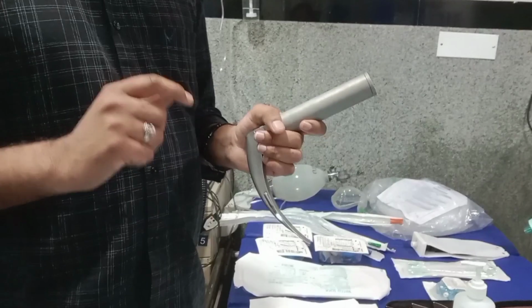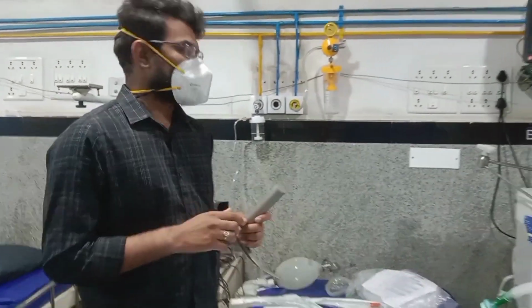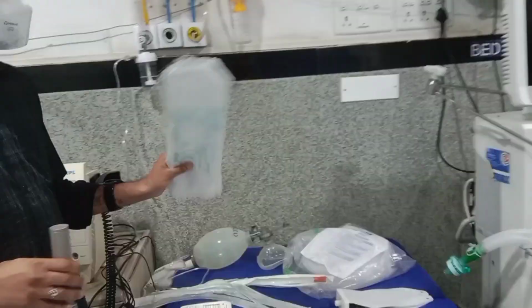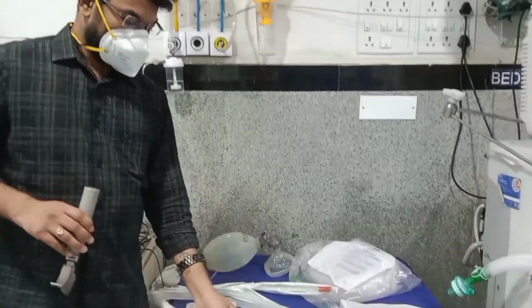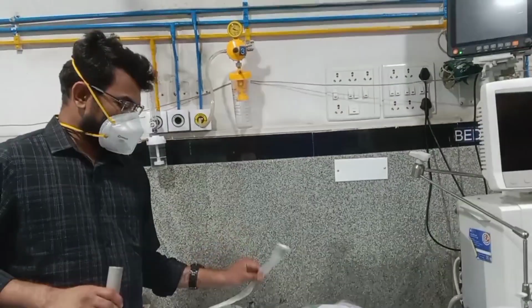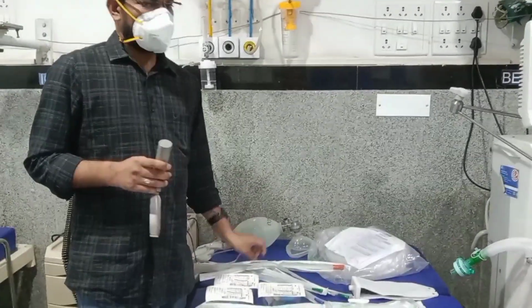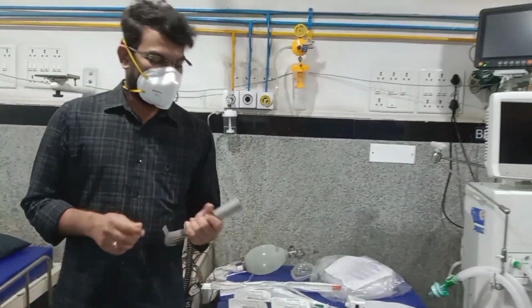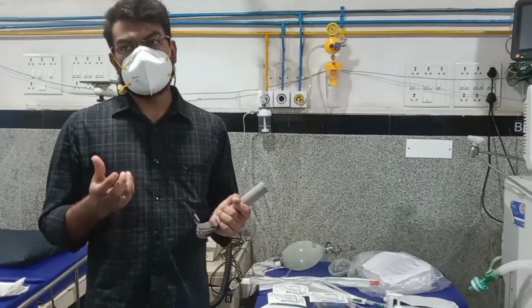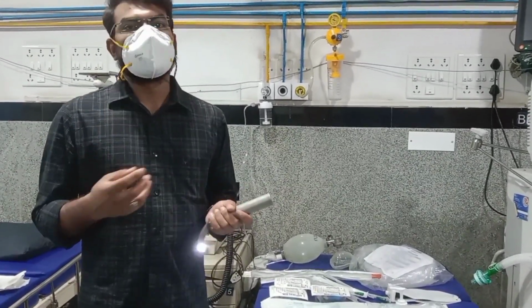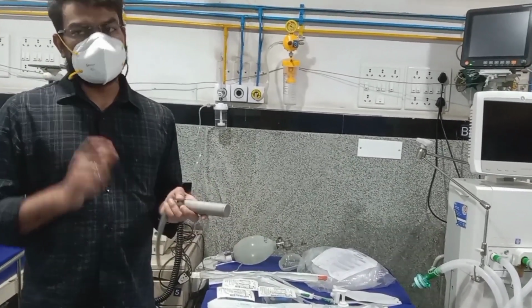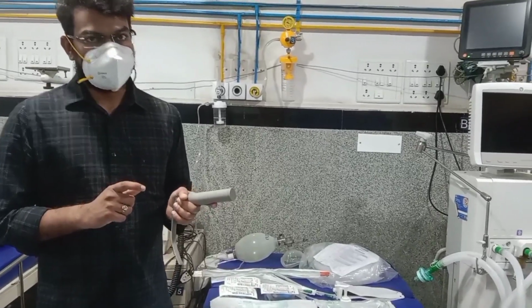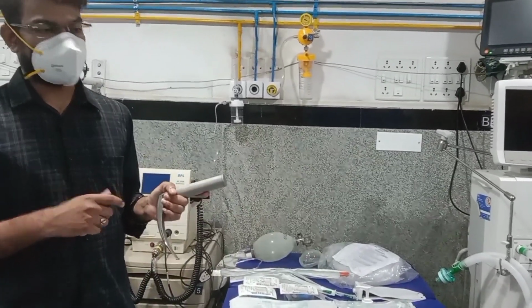We should also make sure that we have suction. The suction tube should be connected to the suction, and we have a suction catheter connected to the vacuum suction. After putting in the laryngoscope, we do suction, so that there is no residue or fluids, or if there is any bleeding, the cavity should be clean and it should be visible. We do suction for our vision.